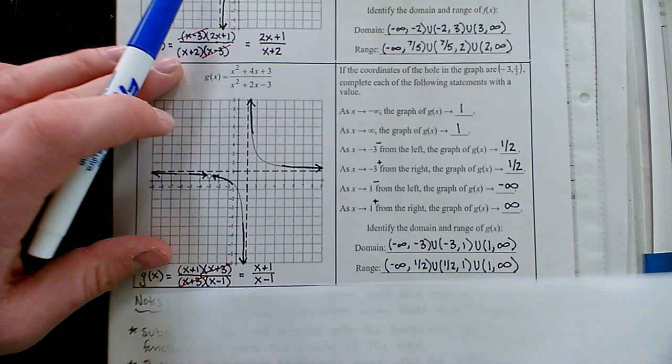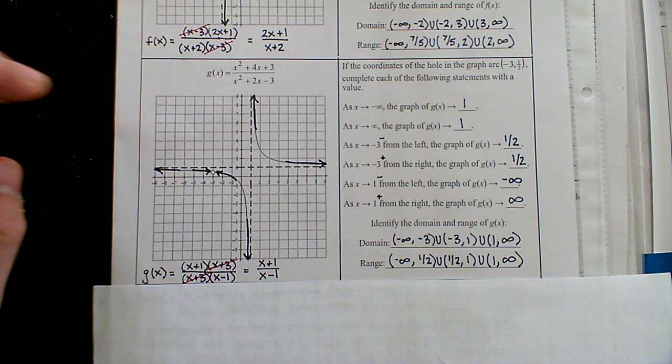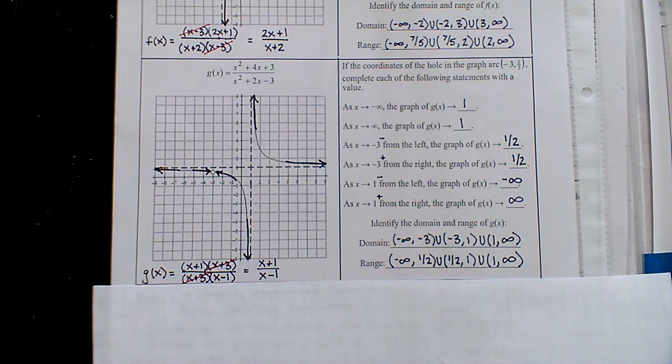And there are your domain and range values. So go ahead and check your domain and range. Any questions about that example? Any confusion? Any specific part you want me to go over on the board again?